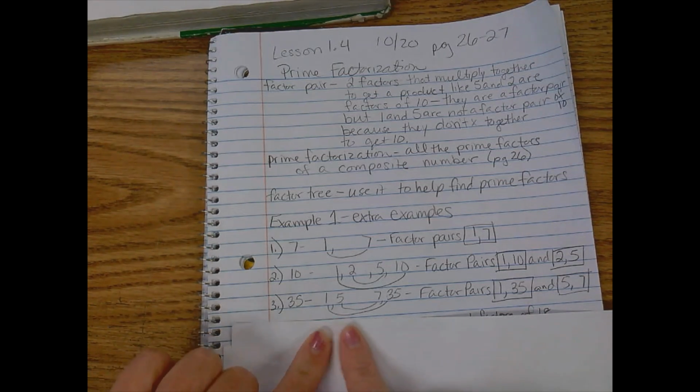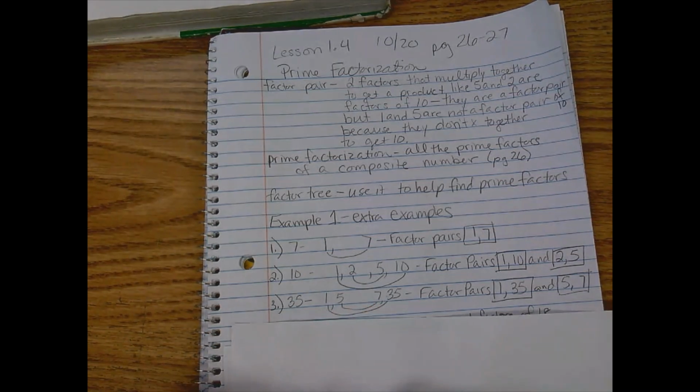The little bow helps. The other thing that might help you with prime factorization are the divisibility rules. The divisibility rules are a PDF that's attached to this lesson, so you can look back at it and see what the rules are. 1 is a factor of every number. 2 is a factor of any even number. Anything that ends in 0, 2, 4, 6, or 8, 2 will be a factor of that.